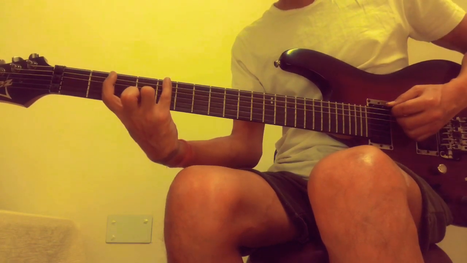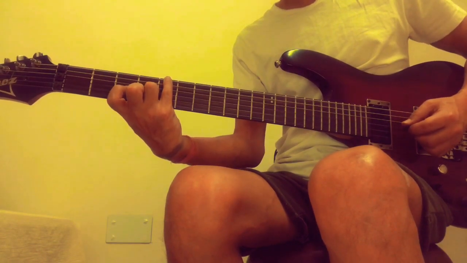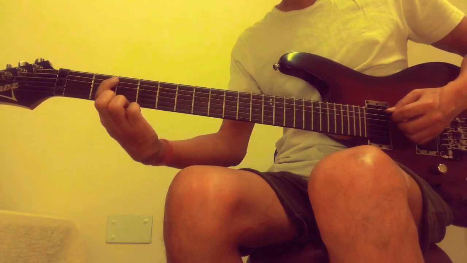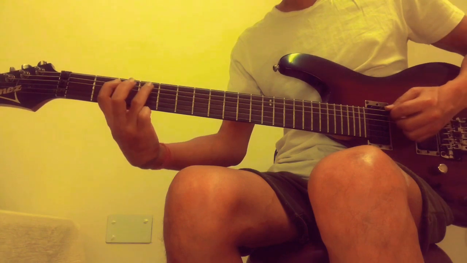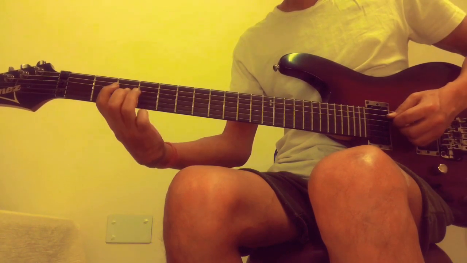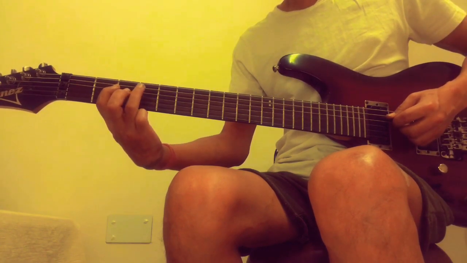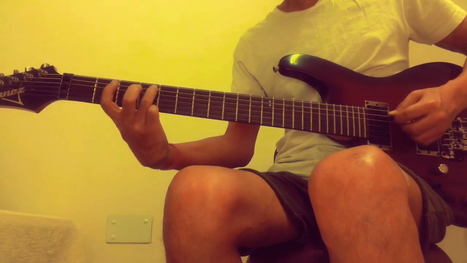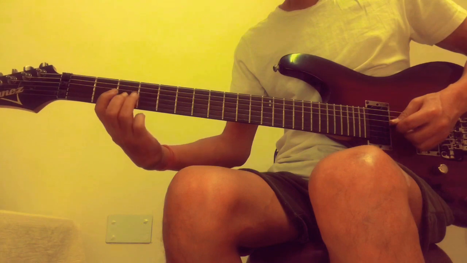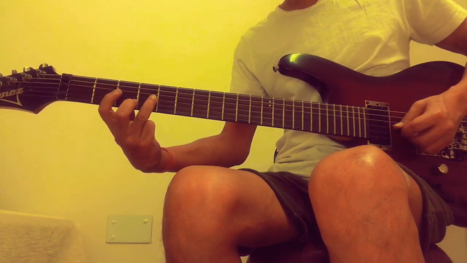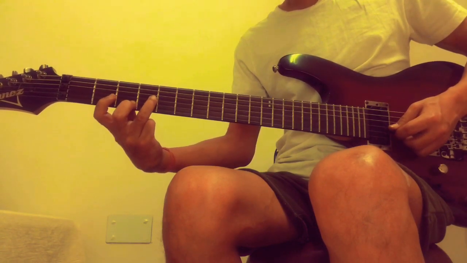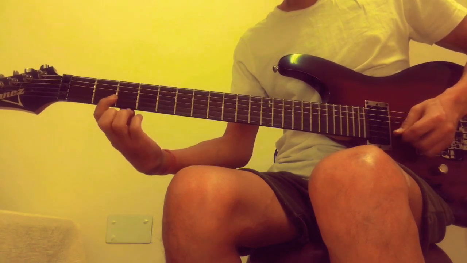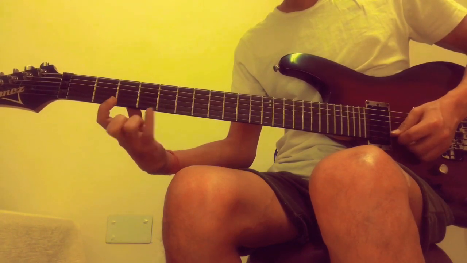That's 6th string, 5th bar, 4th finger. Then come to the 5th string, 2nd and 4th bar with the 1st and 3rd finger. Same thing on the 4th string, 2nd bar, 1st and 3rd finger, then 4th bar. Then same thing on the 3rd string, 3, 4, slightly different. That is 2, 4, 2, 5, 2, 5.